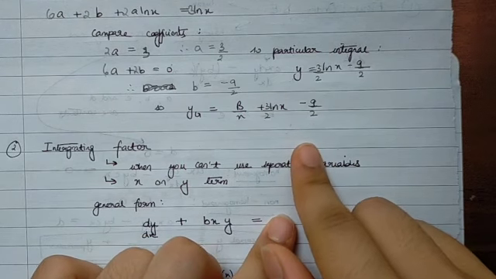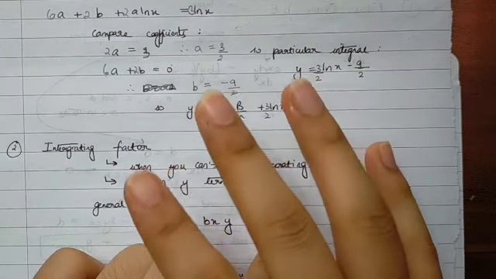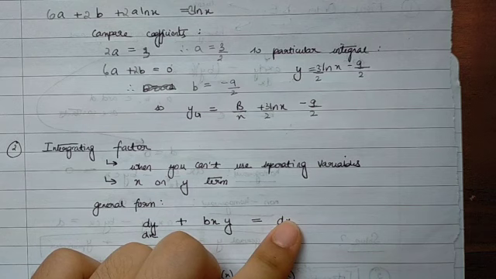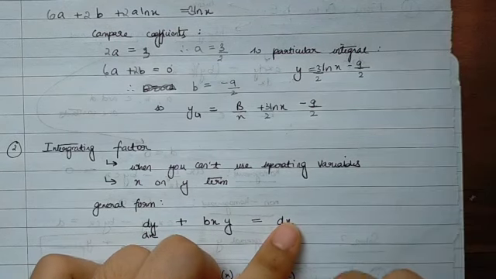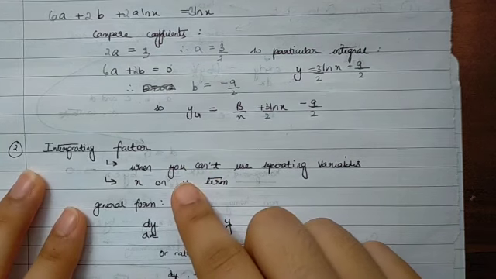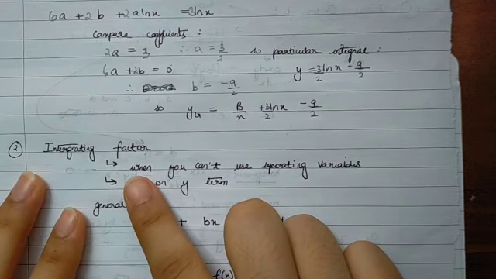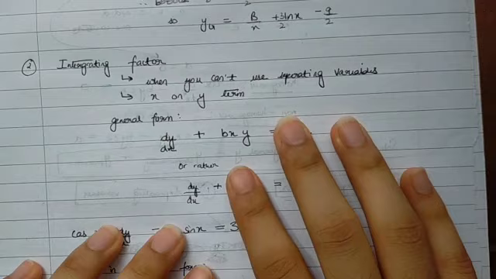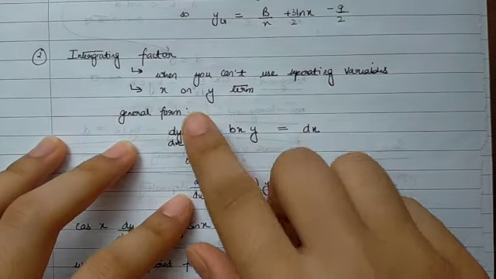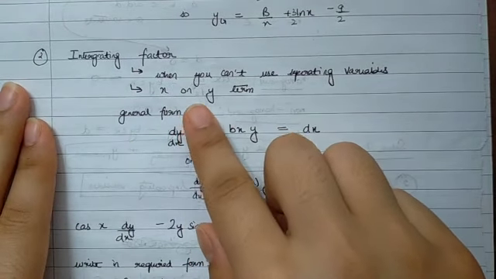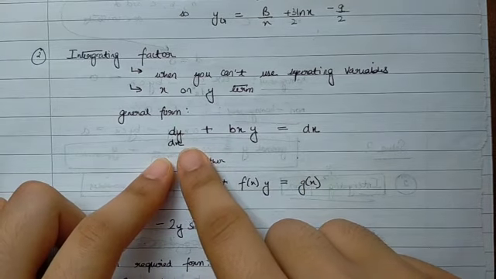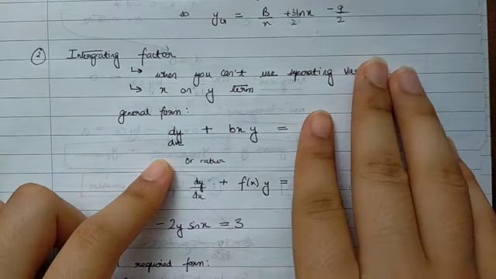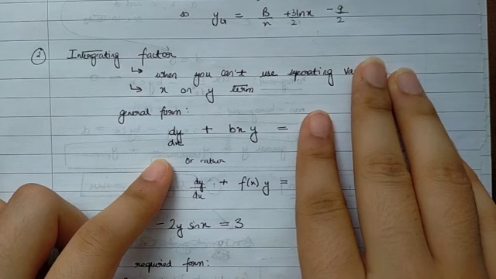So I hope that makes sense. And that is the separating variables method. Now you can't always use separating variables, and that is when you have to use the integrating factor. Now the reason why we use an integrating factor is when we have x on the y term. So the general form would be, we're still looking at first order linear differential equation.